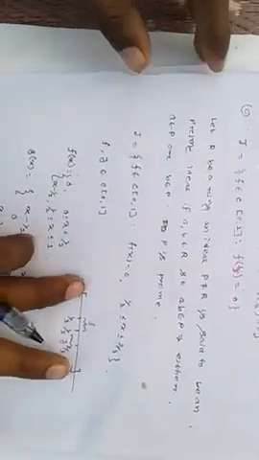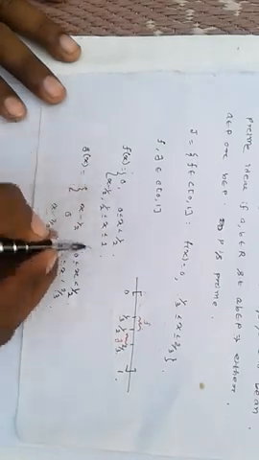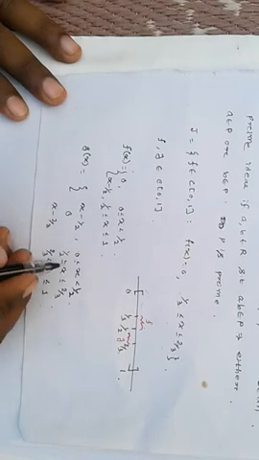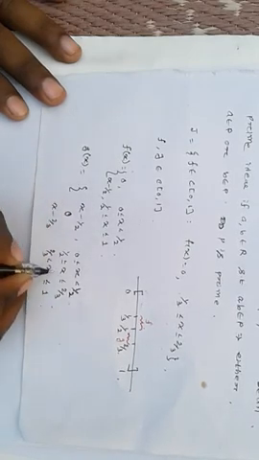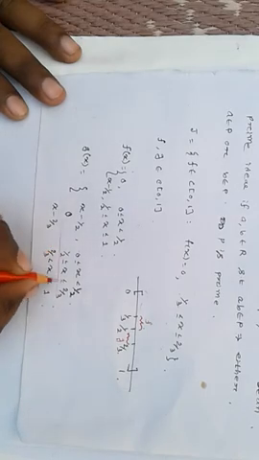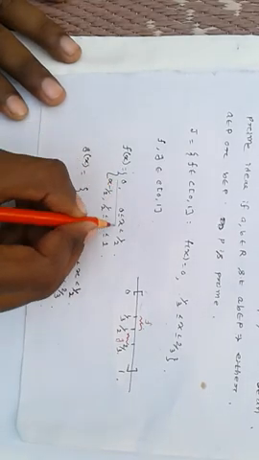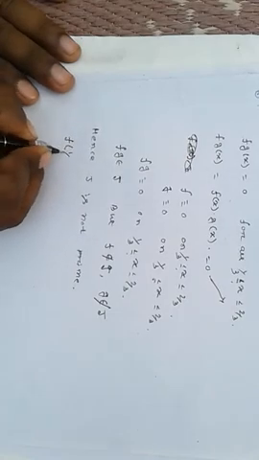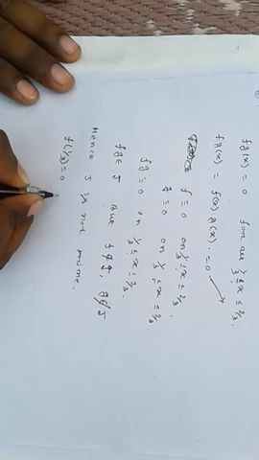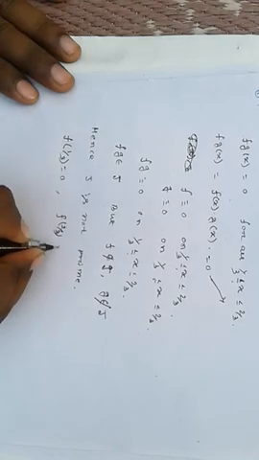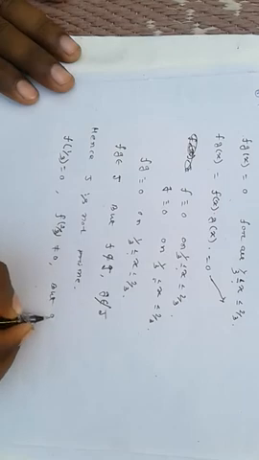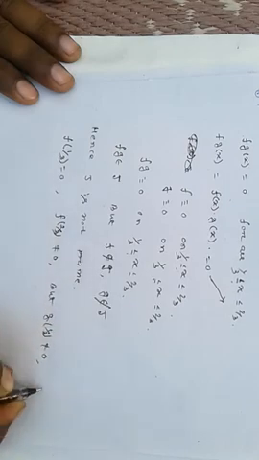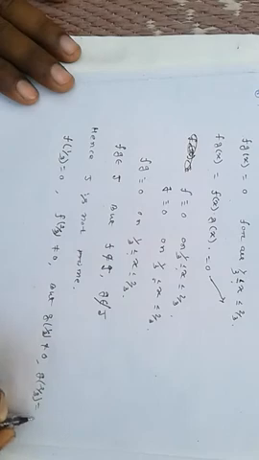Here f(1/3) equals 0 but f(2/3) is not equal to 0, while g(1/3) is not equal to 0 but g(2/3) is equal to 0.